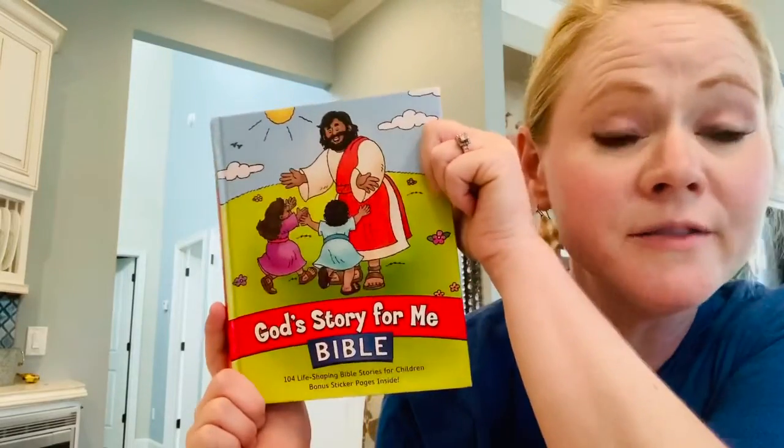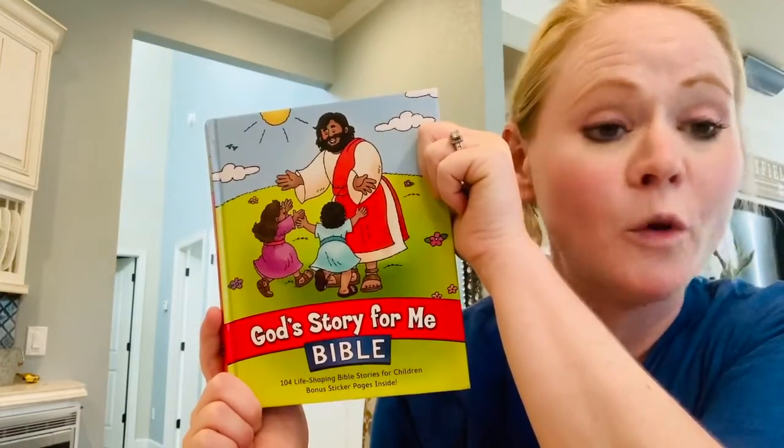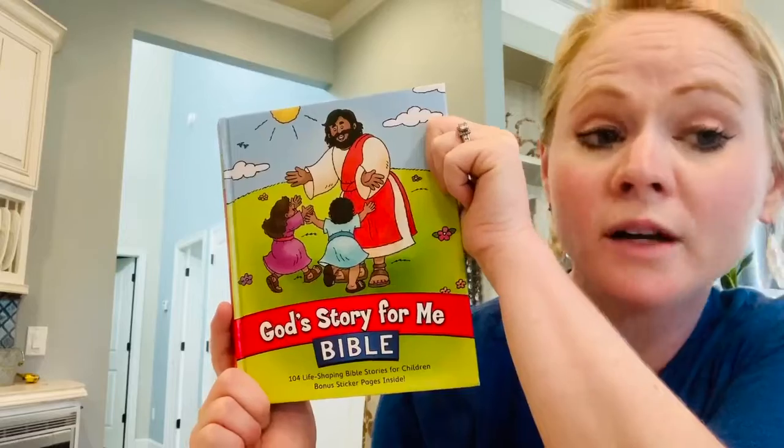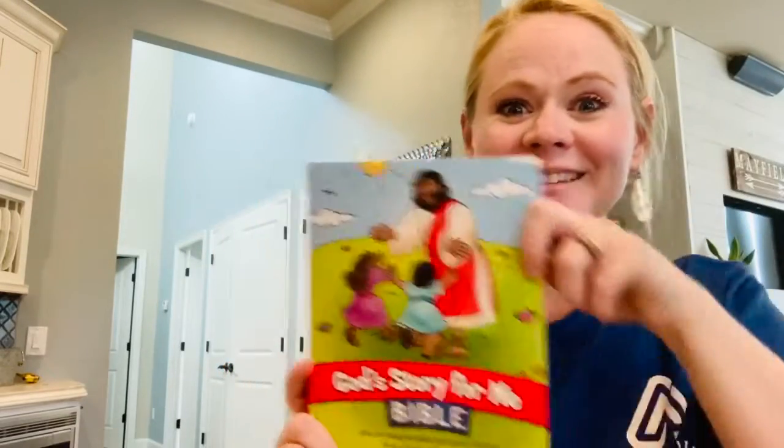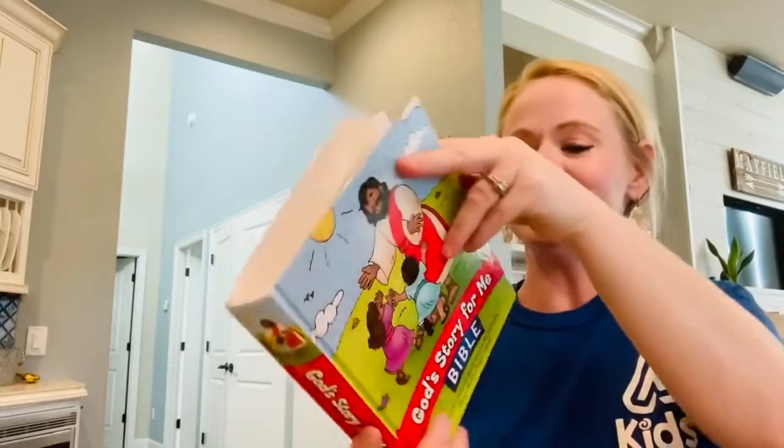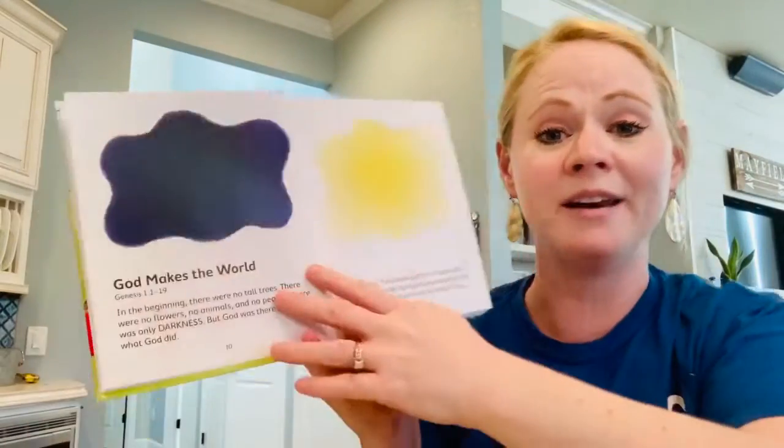Today, we're going to read from the Bible, and we're going to read about how God created everything on the earth. Boys and girls, today, we're going to read from the Bible. The Bible is the Word of God. That means that when we open the Bible and when we read the words in the Bible, we are reading God's words. Isn't that cool? Today we're reading Genesis 1:1.